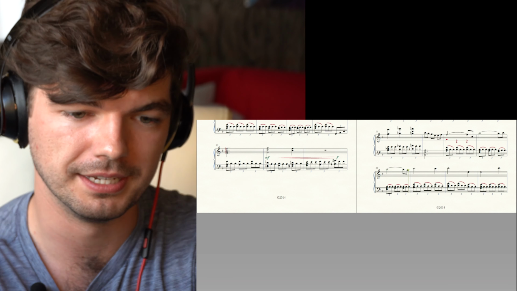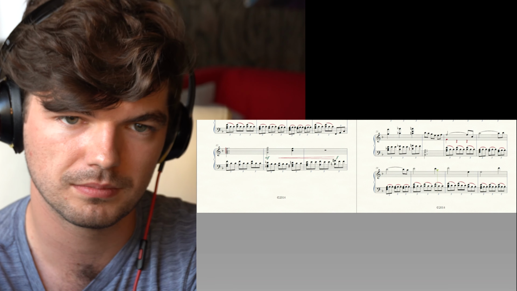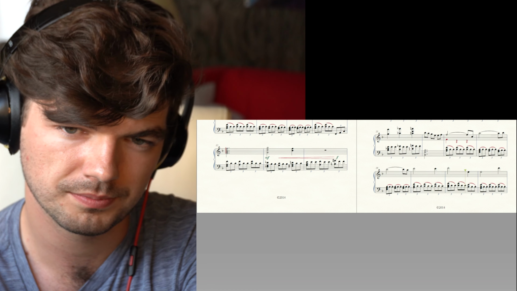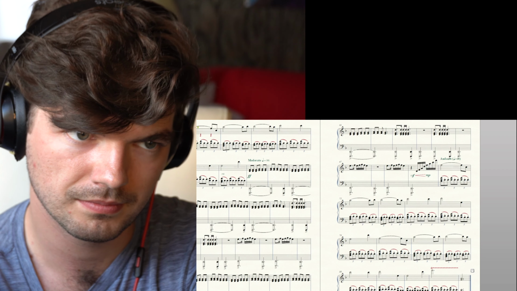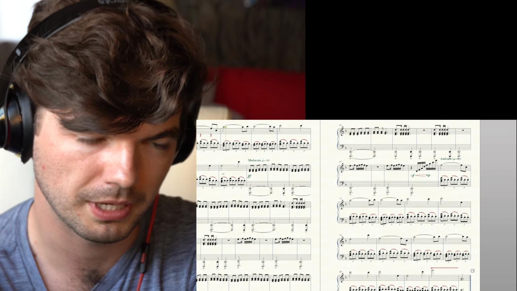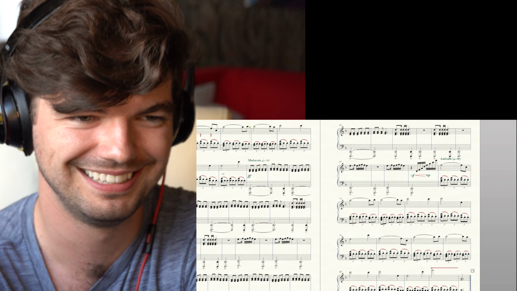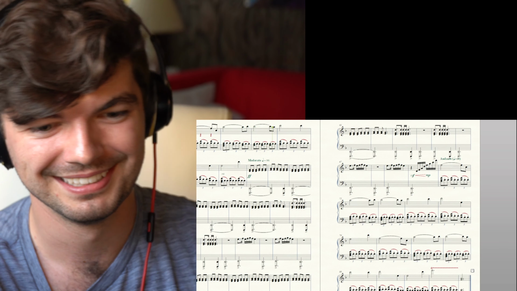The triplets are kind of nice. I like that they're consistent. I think that's a good thing. Oh my god, it's gonna happen again. Just the same music repeated.